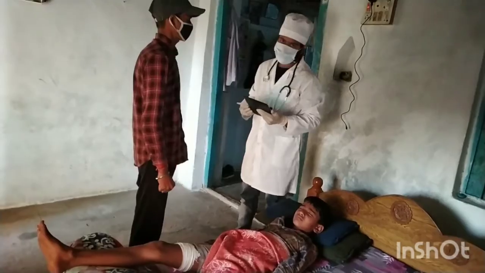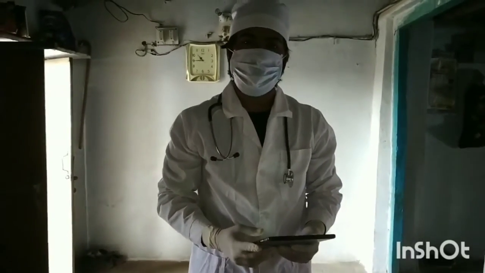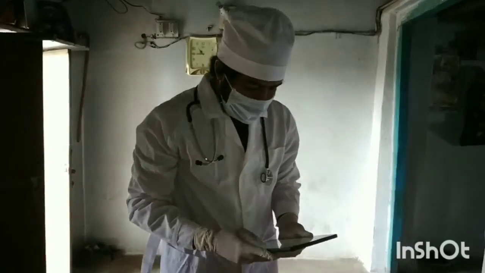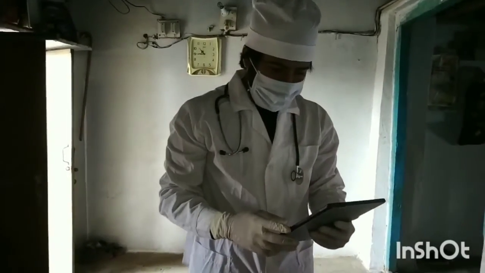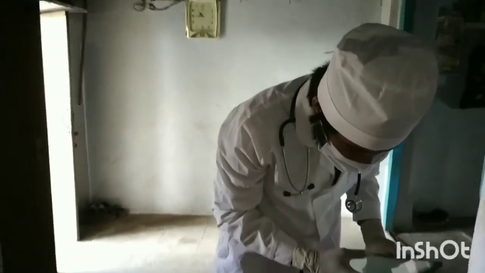No. After the subjective examination, we are performing the objective examination, starting with the general inspection. So we know the patient's condition is critical due to the pain. Now we are checking the patient's consciousness. So what's your name? Alright. Do you know where you are? Yes. Raise your hand.